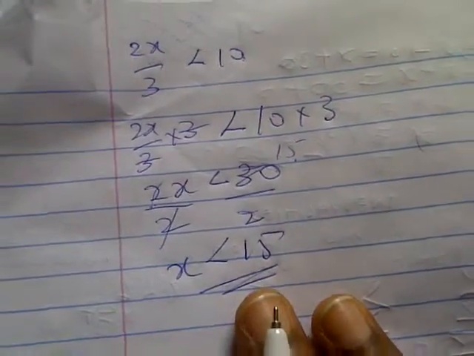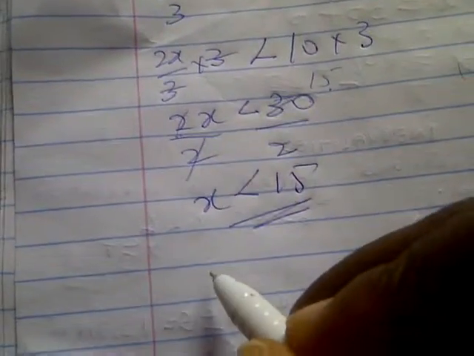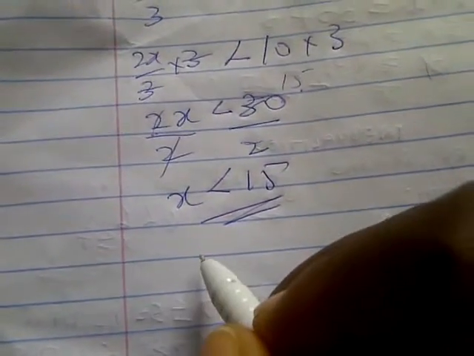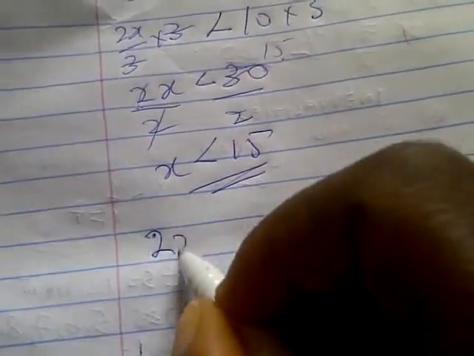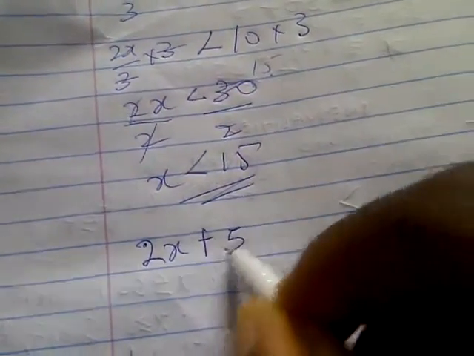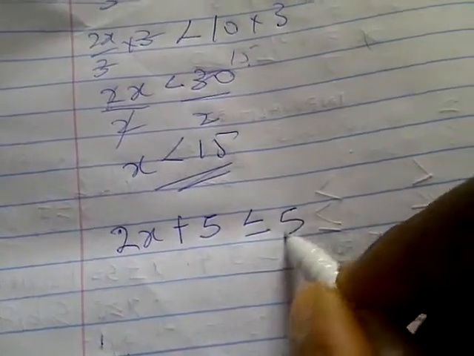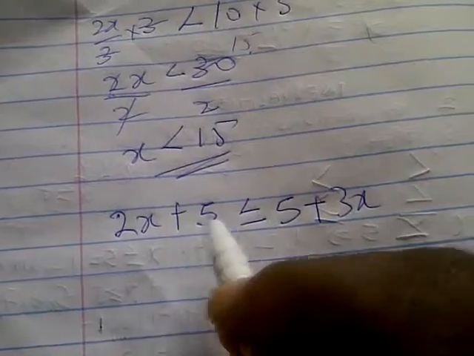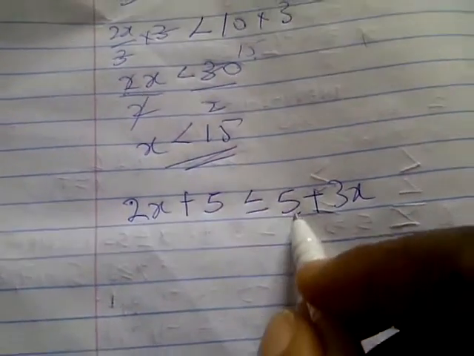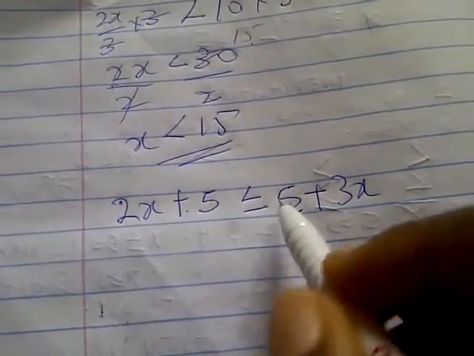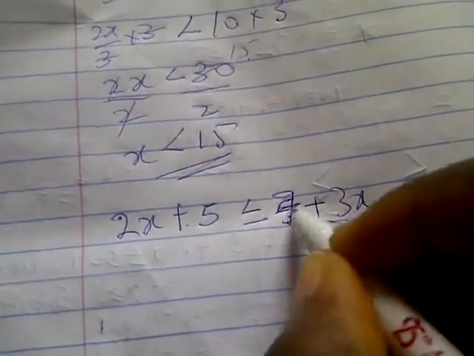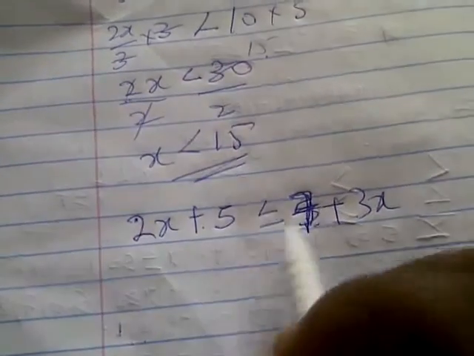So whether they give it to you in fraction form or in the normal form and you're asked to solve it through arithmetic means, it's still the same thing. For example, if you're given 2x plus 5 is less than or equal to 5 plus 3x. Now you just go ahead and do the same thing. Whatever you do to this side, you do to this side. You subtract 5 from this side, you subtract 5 from this side. Or okay, let's say this is 7. You subtract 5 from this side, subtract 5 from this side.